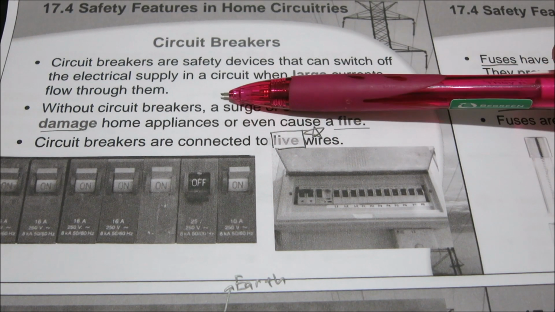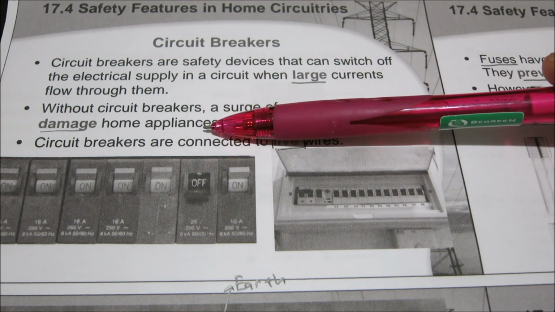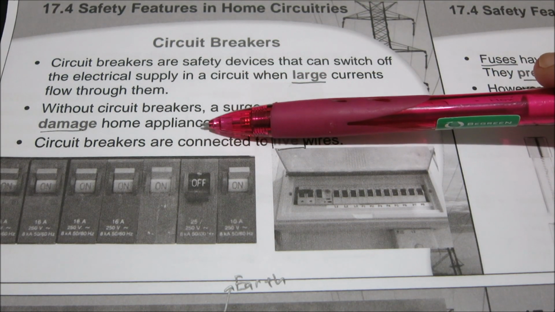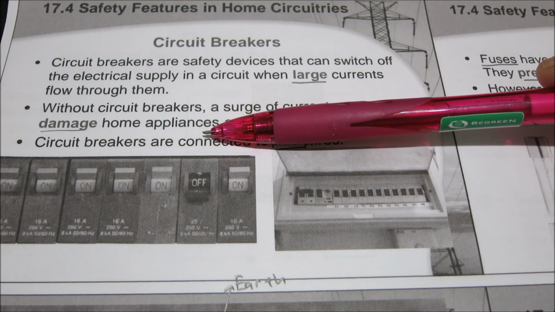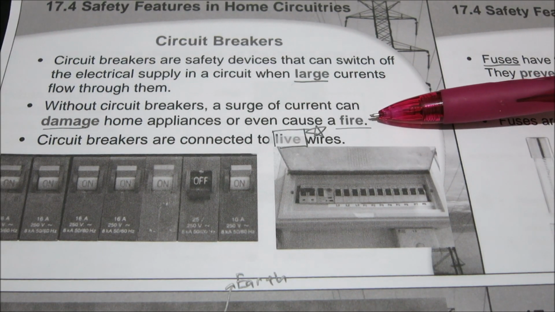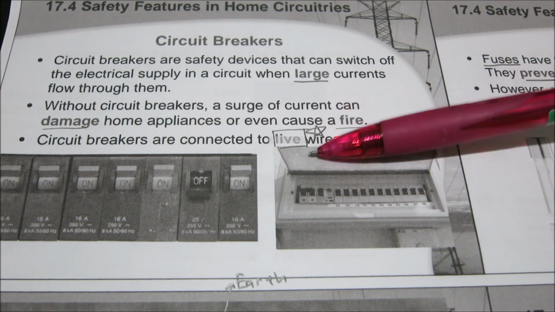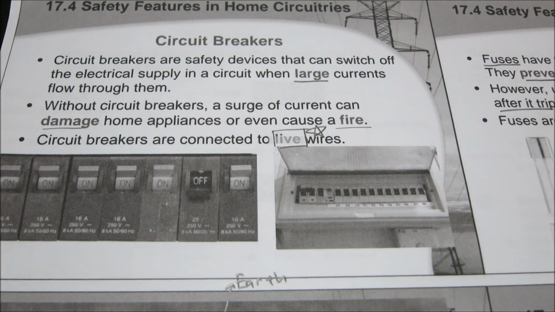So without circuit breakers, if there's a sudden surge of current, it can cause your home appliances to have an excessive amount of current flowing through them, heating them, causing the electrical components to fry, or it can result in a fire. So circuit breakers, just take note of this. We'll discuss it a little bit more. They are also connected on the live wire.